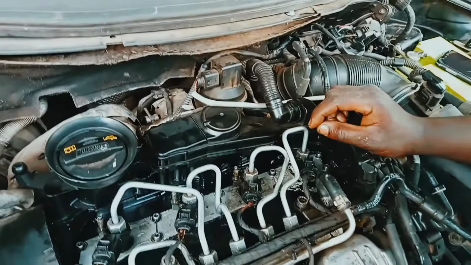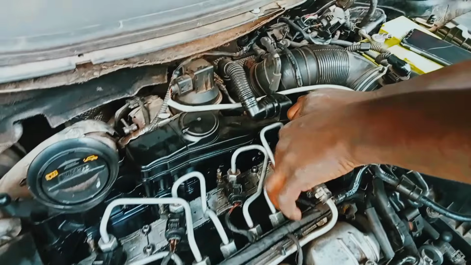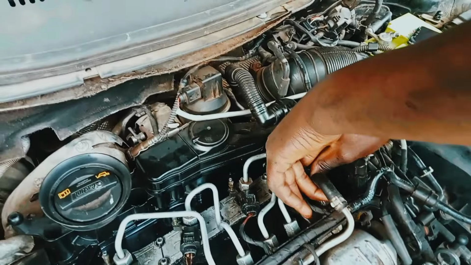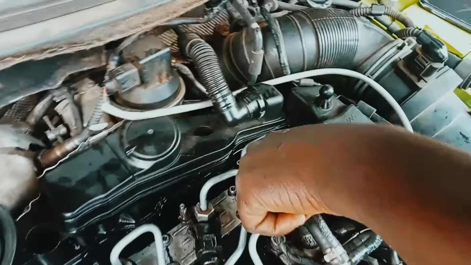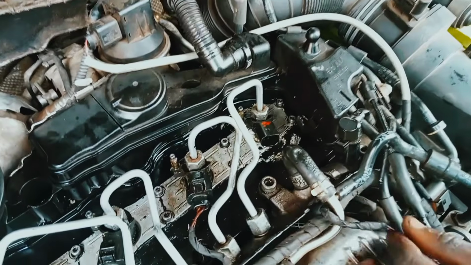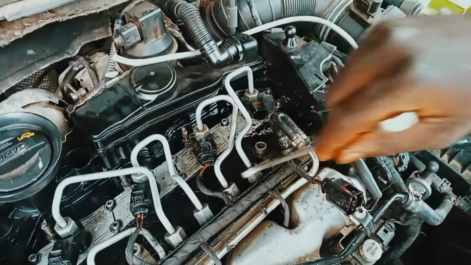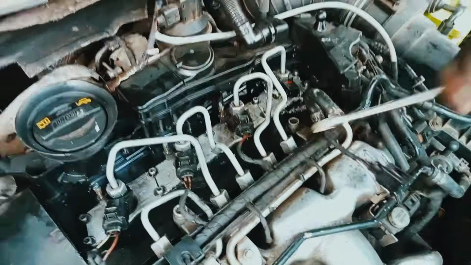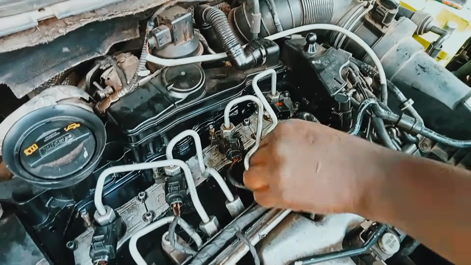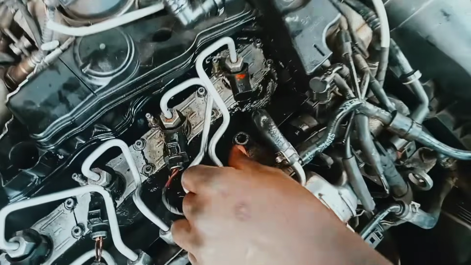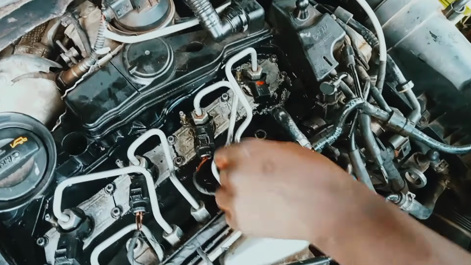So this is the nozzle I was talking about, number 4. We have a lot of leakages, so I'm going to make sure everything is working the way it's supposed to be. So the first thing is to remove that nozzle, and it's very easy and you can do it on your own.